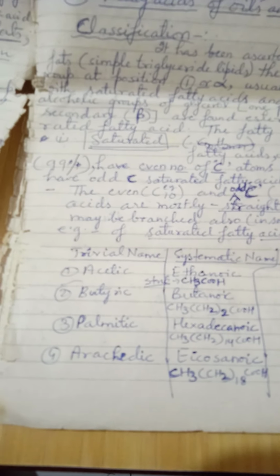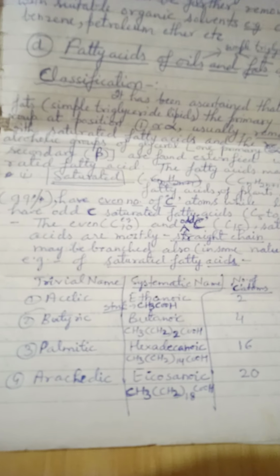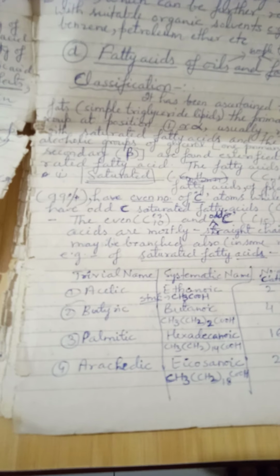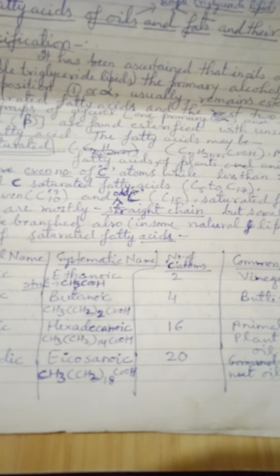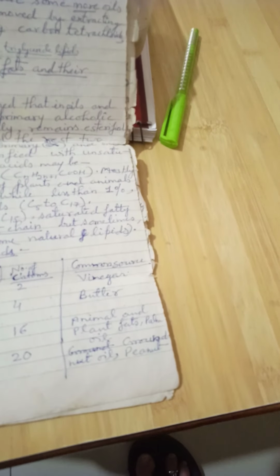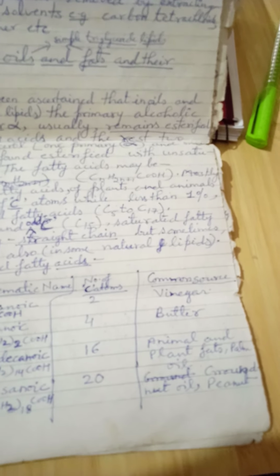You might have studied the notes. So categorize your fatty acids in the form of a table with the name, systematic name, number of carbon atoms, and common sources, because in a question paper you could have objective questions, such as whether butyric acid has 4, 6, 12, or 20 carbons, or that butyric acid is present in vinegar, butter, animal and plant fats. These are certain questions that you could have from the section on fatty acids.